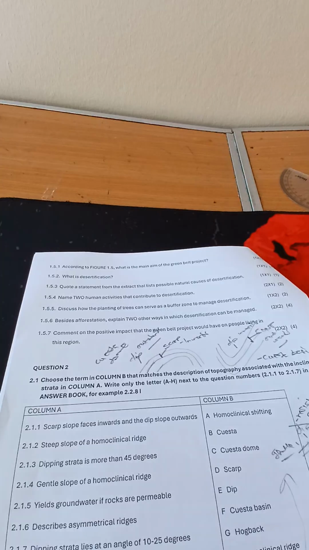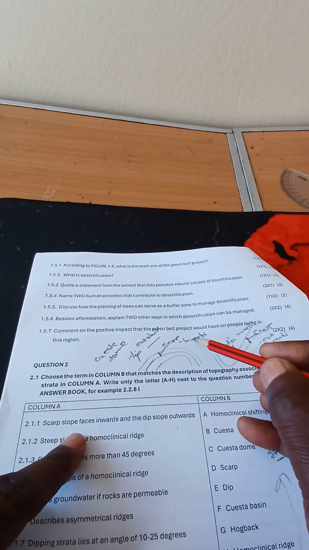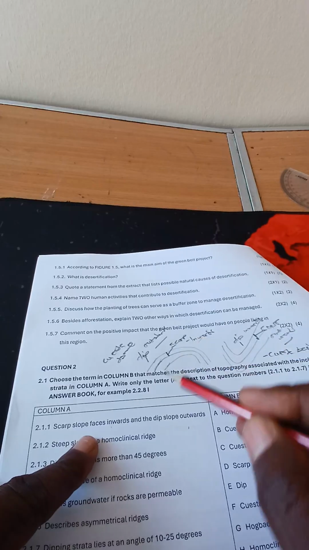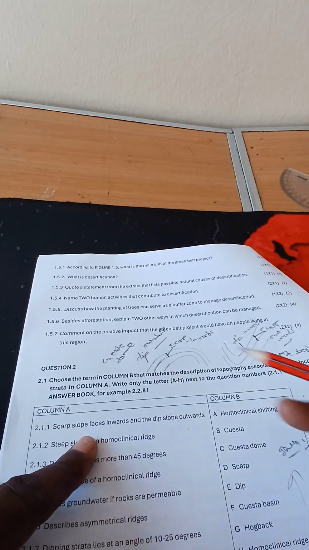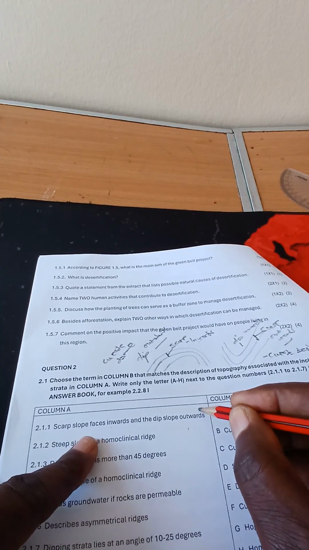The first question reads, scarp slope faces inwards and dip slope outwards. So which means that is your Cuesta dome. That's the one. Scarp slope faces inwards. This is your scarp slope inwards. And dip slope outwards. This is your dip slope outwards, which means this is your Cuesta dome. Okay, which is C. So the answer there is C.